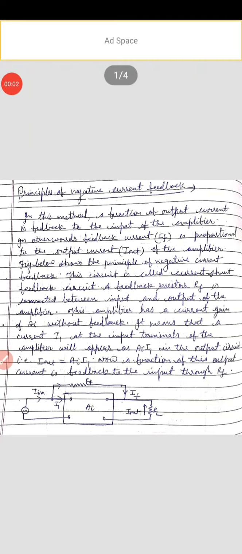Good morning, students. Today our topic is principles of negative current feedback. In the previous class, we studied the principle of negative voltage feedback, and today we will study the principles of negative current feedback.